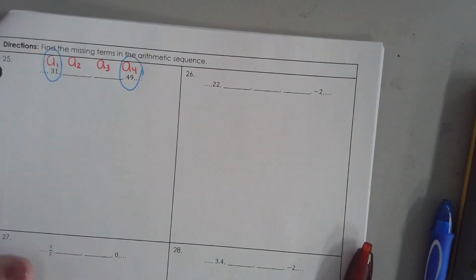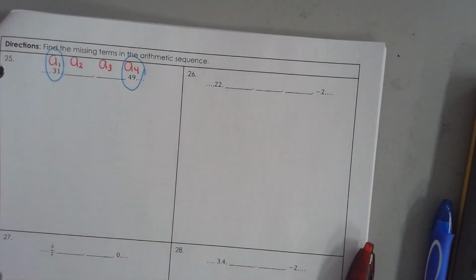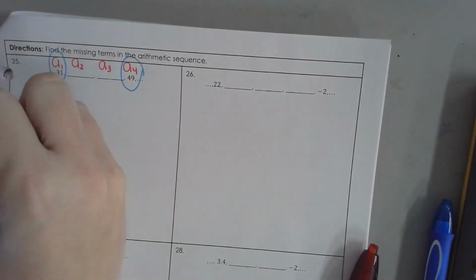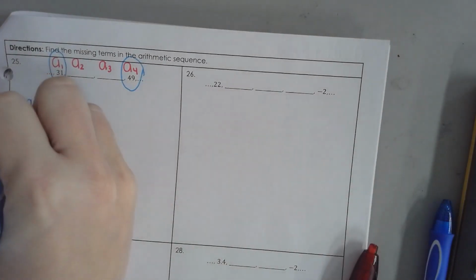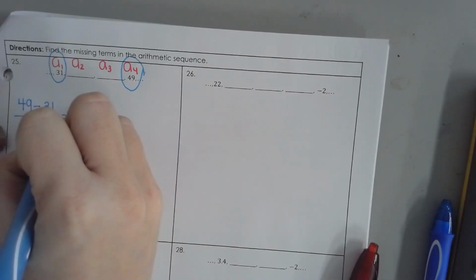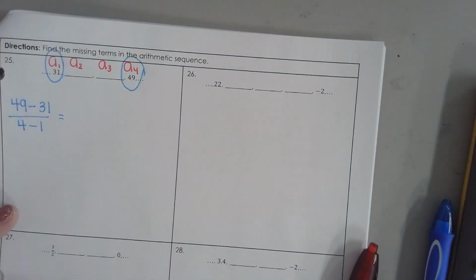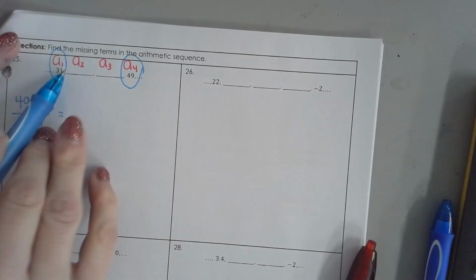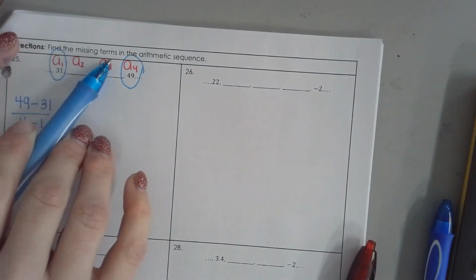Okay, so if we find the common difference, which is exactly what we just did, we would do 49 minus 31 over 4 minus 1. Where did you get 4 minus 1? I labeled these A1, A2, A3, A4.